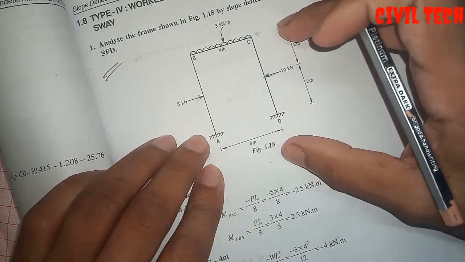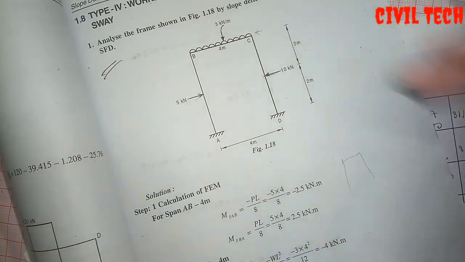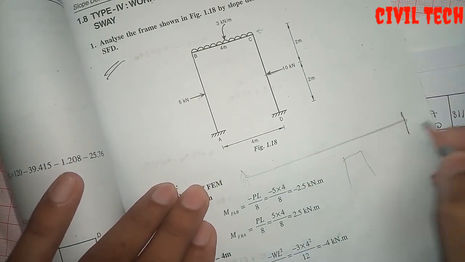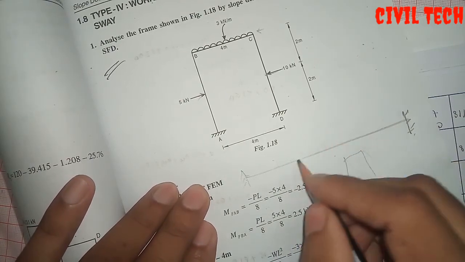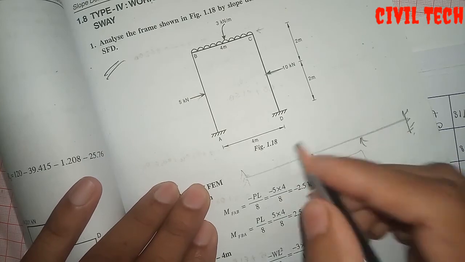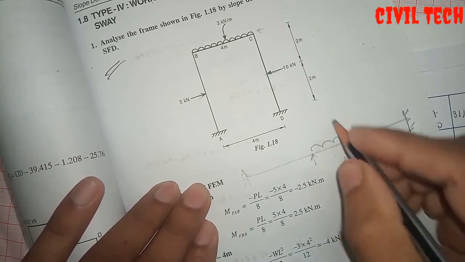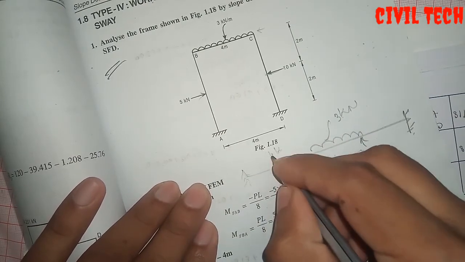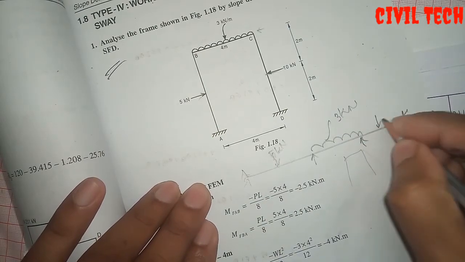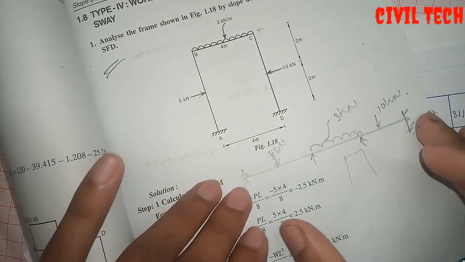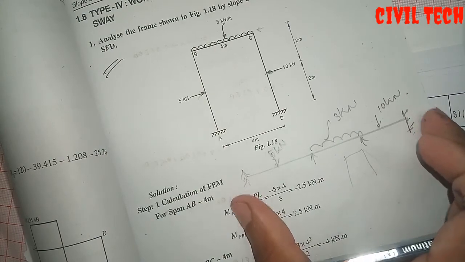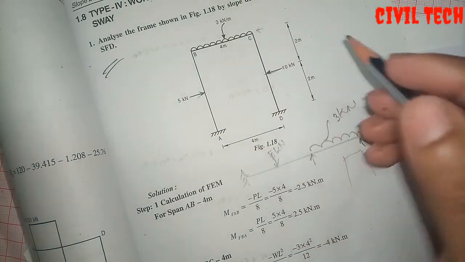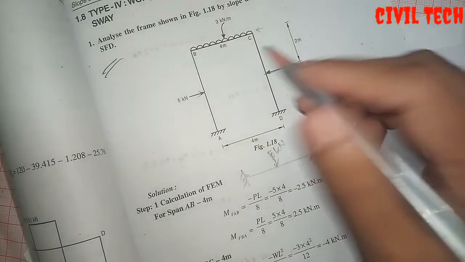If you feel confused, imagine this diagram is nothing but this. Here one support, 3 kilonewton, here 5 kilonewton, 10 kilonewton. I'm just giving an example, here is a beam. If you fold this like this, it will be a frame this way. Now the distances are 2 meter, 2 meter, 3 meter, and 4 meter.